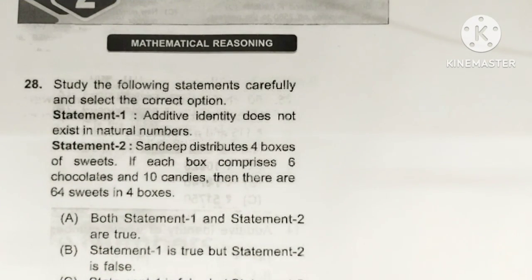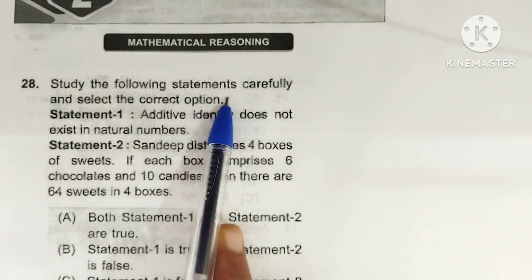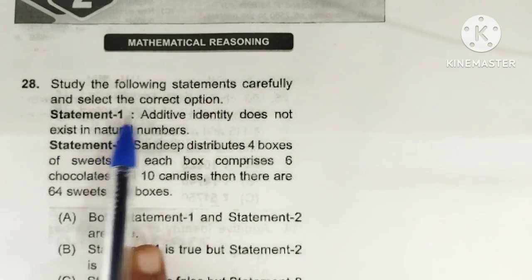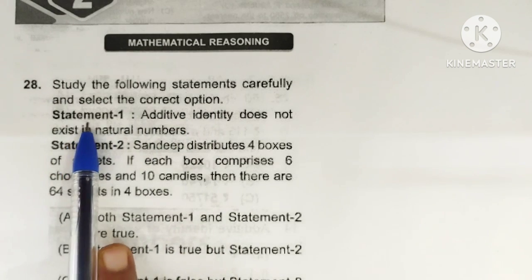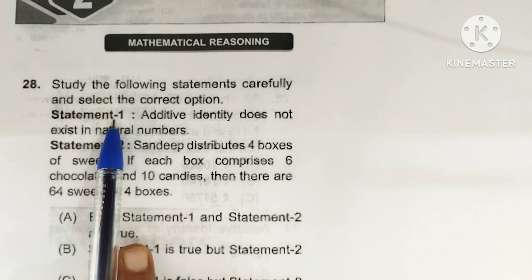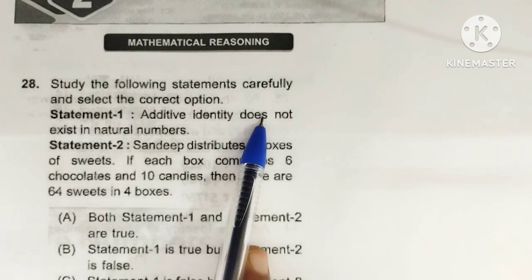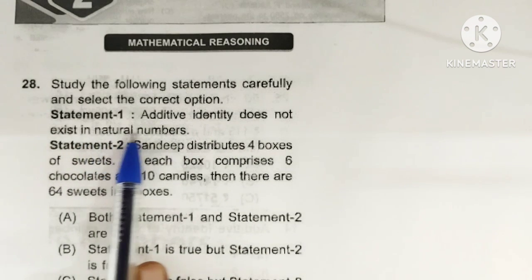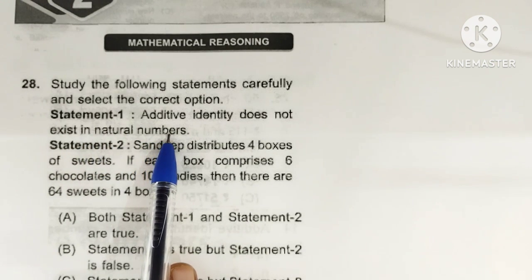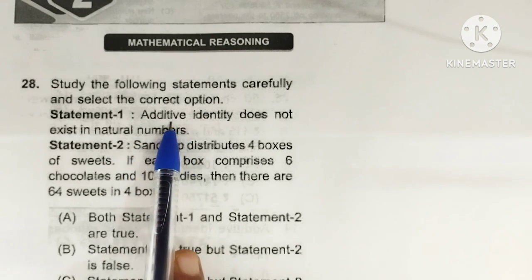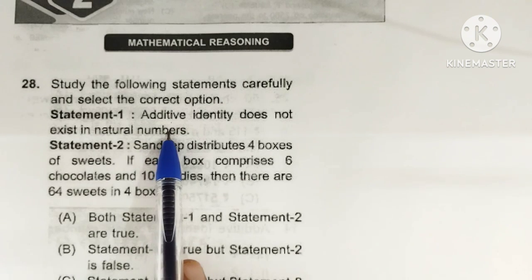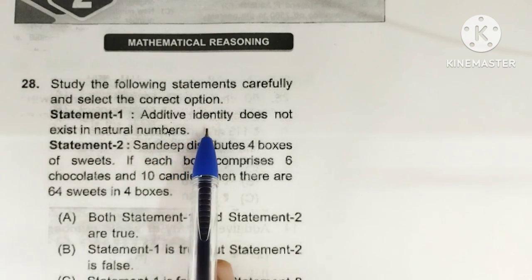28th one. Study the following statements carefully and select the correct option. Statement 1: Additive identity does not exist in natural numbers. This statement is true. Why?